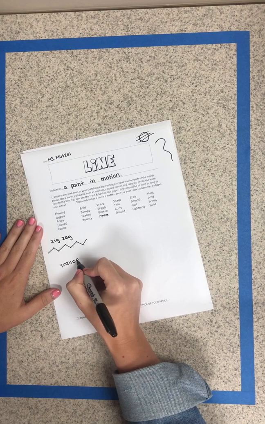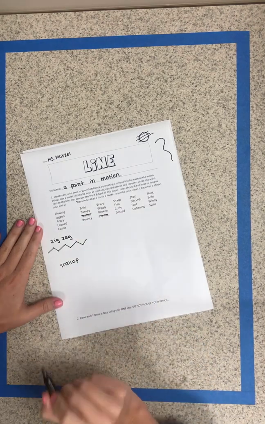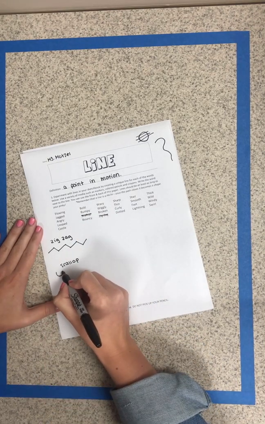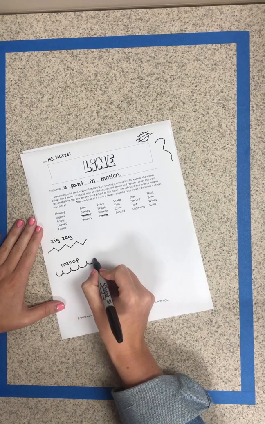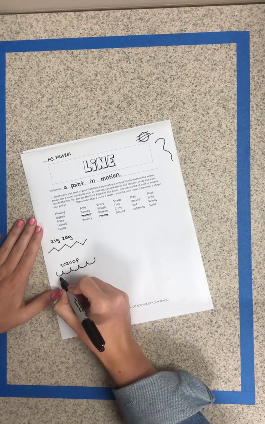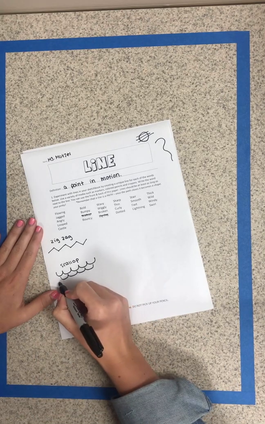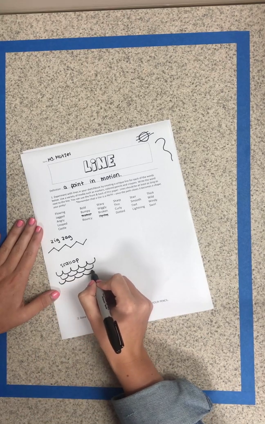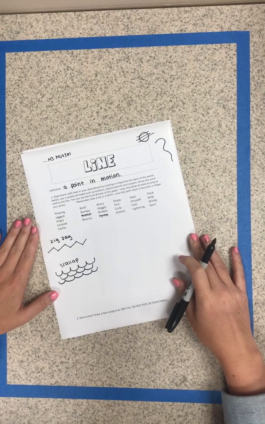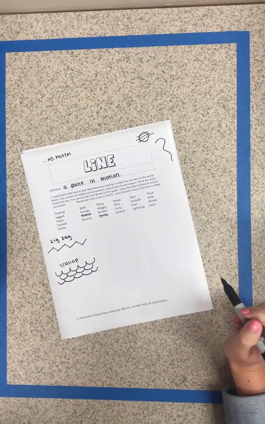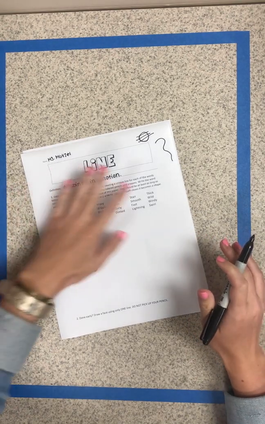When I do a scallop line, remember to write the line that you're doing, cross it out so you know you did it. I go like this. Because then eventually it kind of looks like scales. So that's a scallop line. All right, so that's the first part.